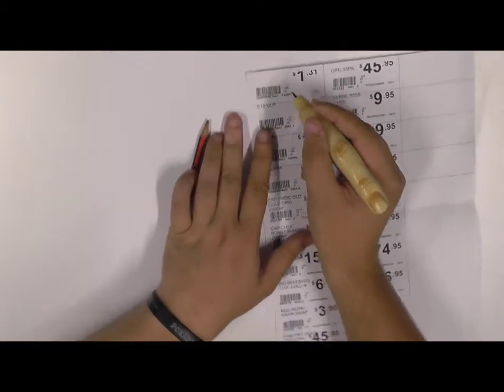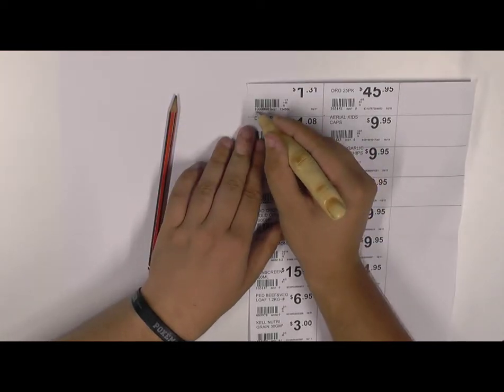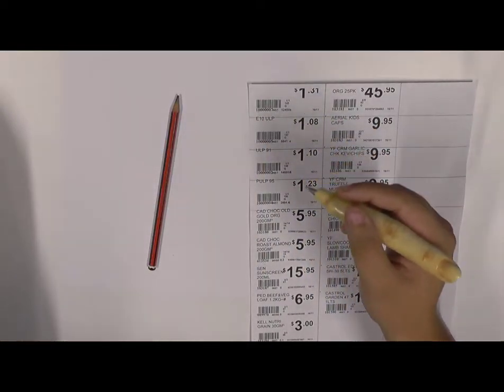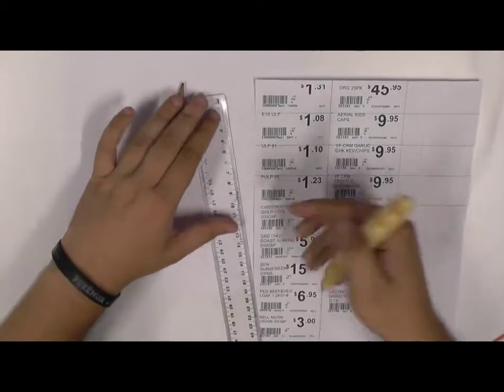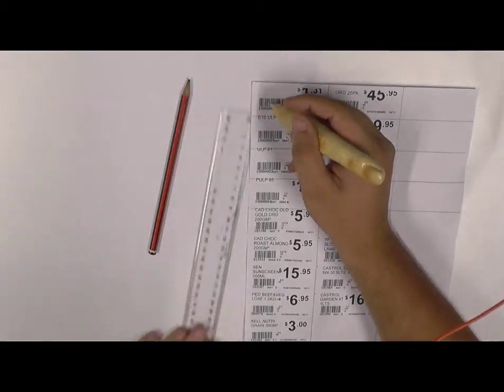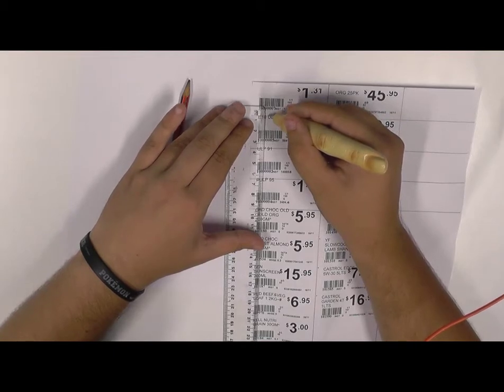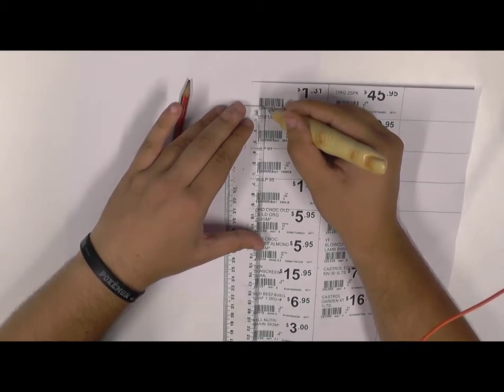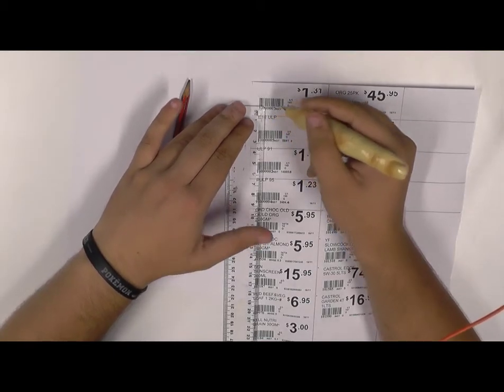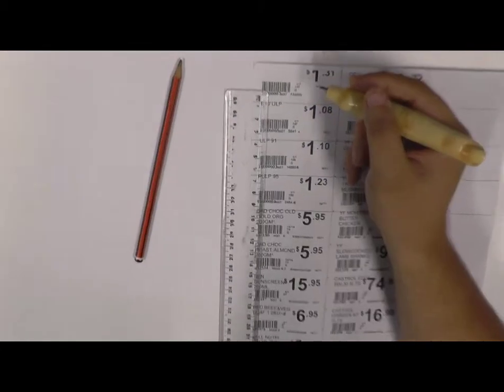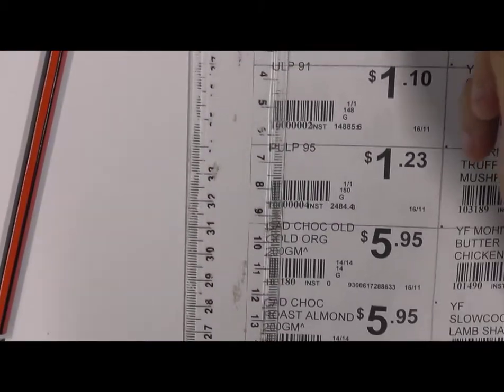So if I line this up so you can see it on the camera here, at the bottom of the barcode, I can measure that against the bottom line that I've got here, just between this little gap. So I'll zoom in on that, see if we can get a good shot.